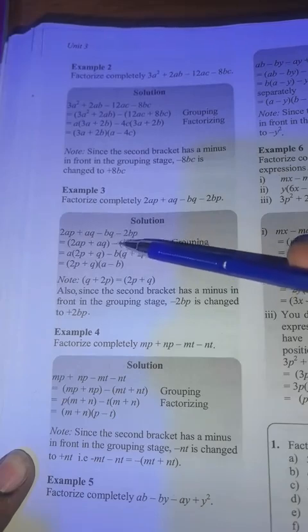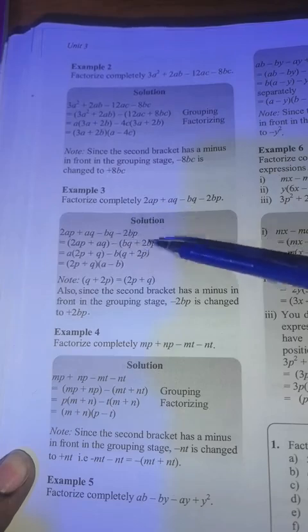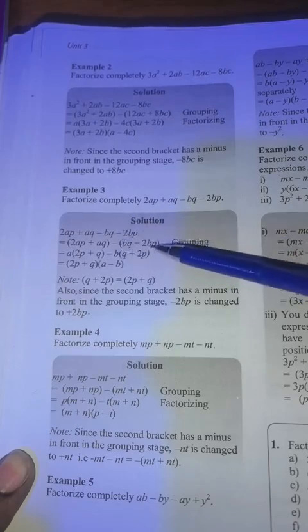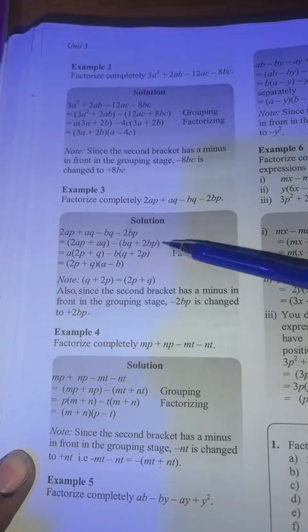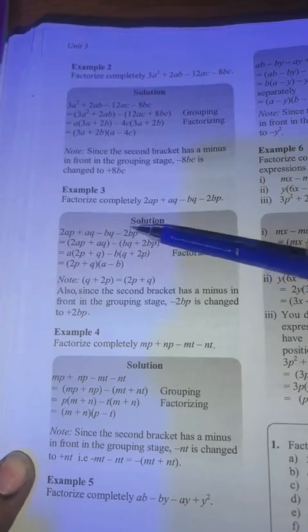So now it becomes negative 1 times BQ. So that will be negative BQ. Then negative 1 times positive 2BP gives negative 2BP. So that's the whole thing.